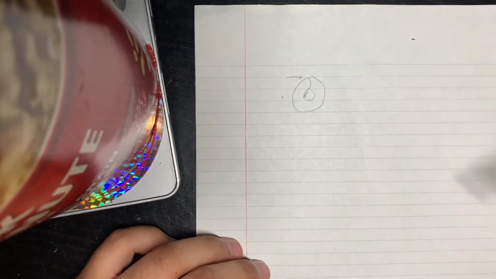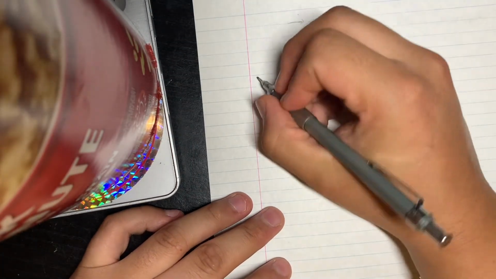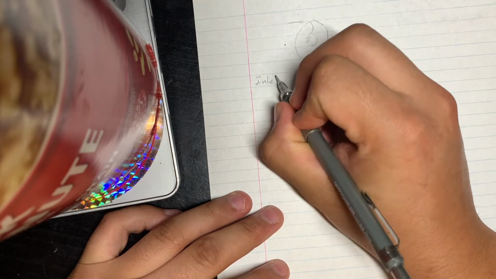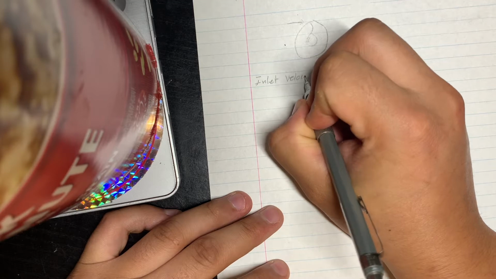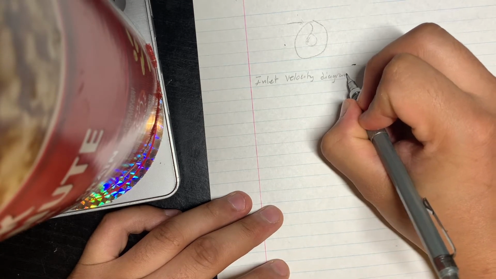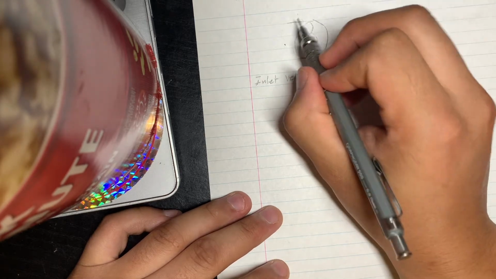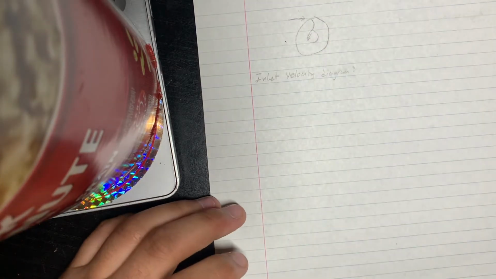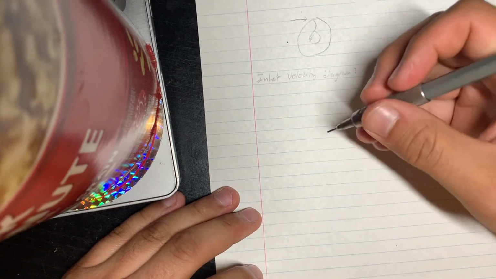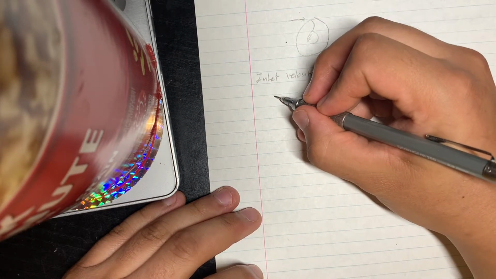So to start off, I want to create a diagram for the inlet velocity. Now the first thing, this absolute velocity, so the velocity of the fluid entering this turbine, hitting this blade, can be written as such.